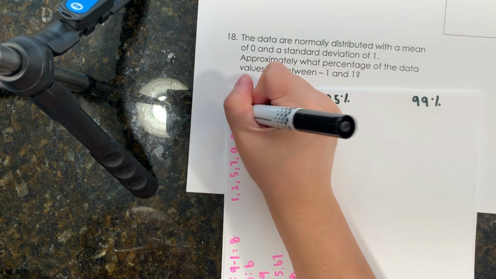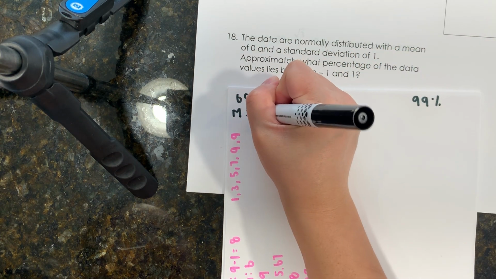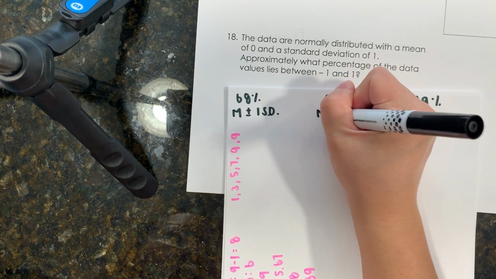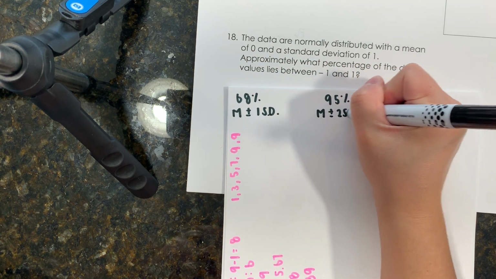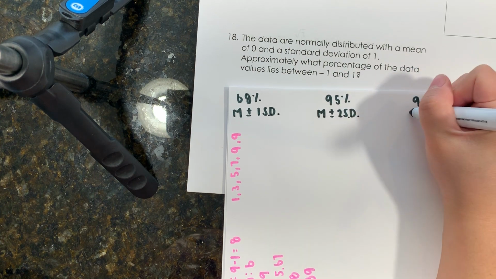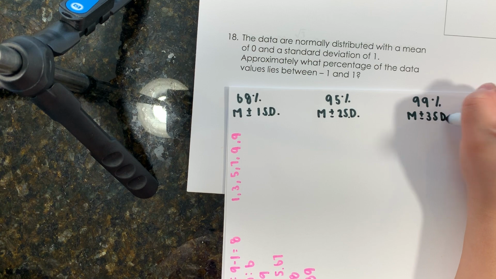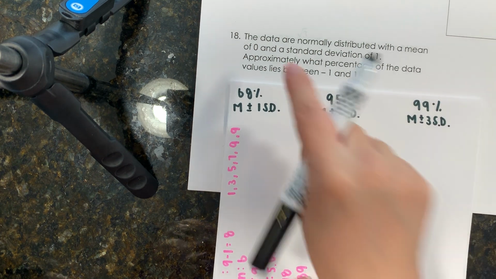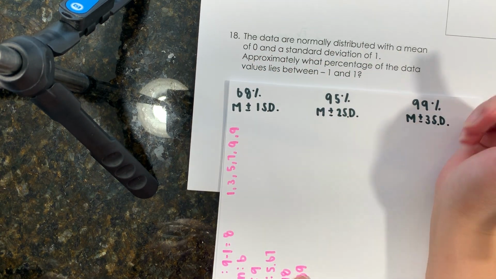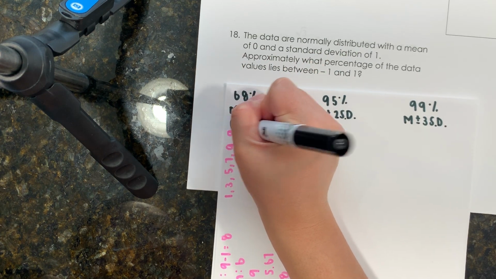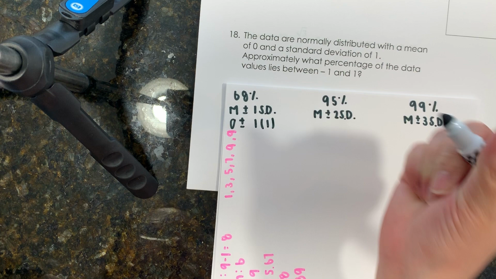The first one is the mean plus or minus 1 standard deviation. The second is the mean plus or minus 2 times the standard deviation. And the last one is the mean plus or minus 3 times the standard deviation. Now the mean on this one is 0 and the standard deviation is 1. So I'm going to try the first one. So mean is 0 plus or minus 1 times 1.